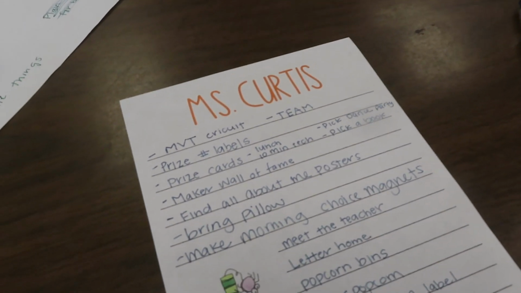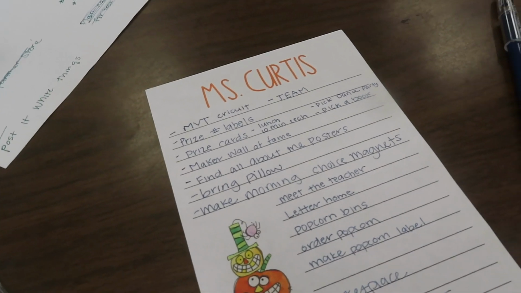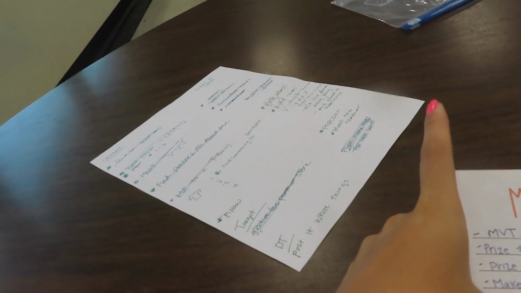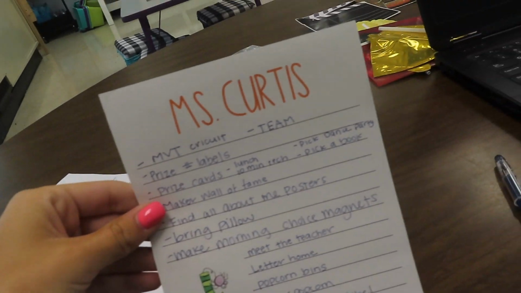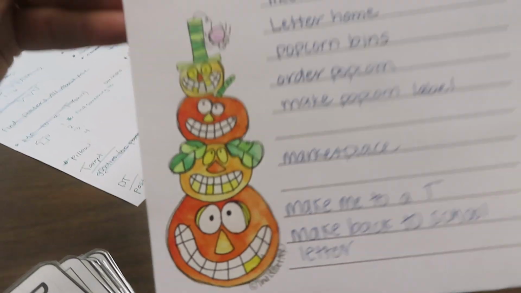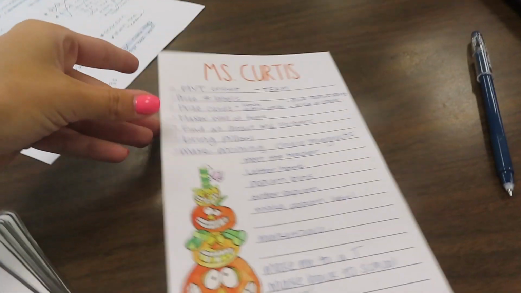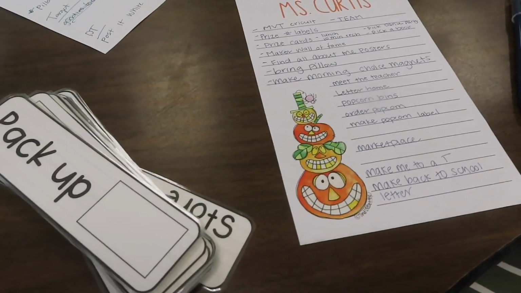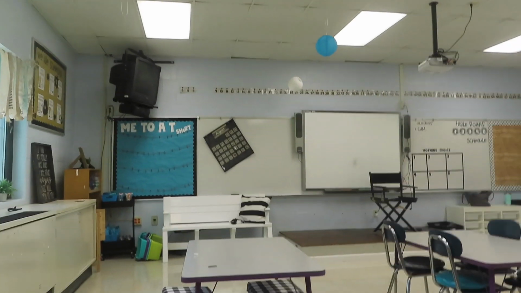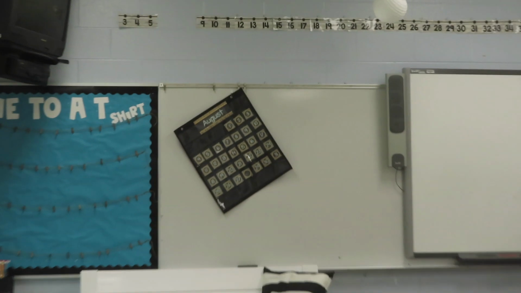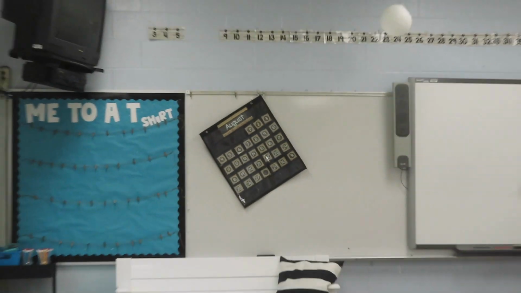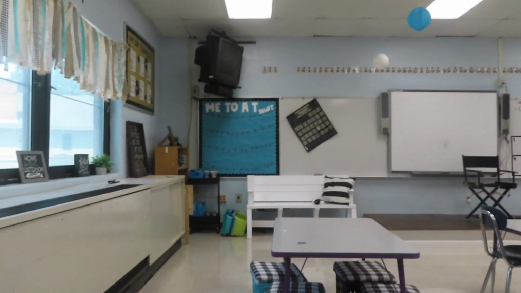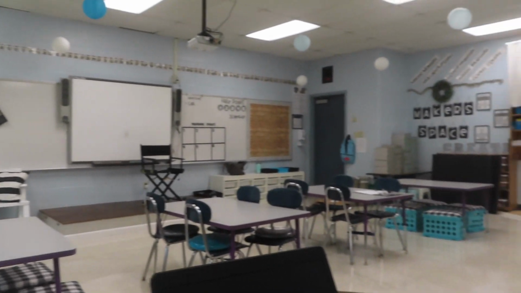Alrighty, it is almost 3 o'clock, so I'm about to head home, but I made that messy list into one pretty list on this cute little Halloween paper. But I have a lot to Cricut tonight, and I have to stop at Dollar Tree and grab some stuff before I head home. But, oh, and look at this, it already fell. So I gotta fix that. But other than that, the room is looking pretty good.